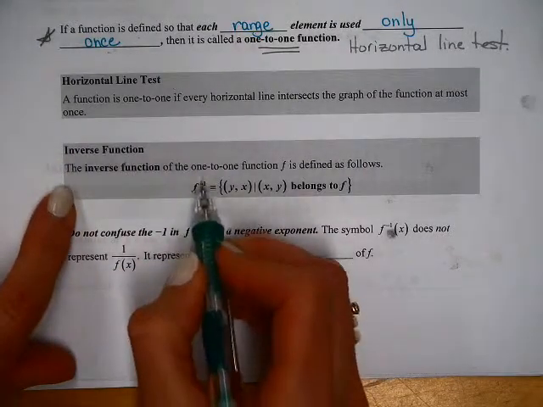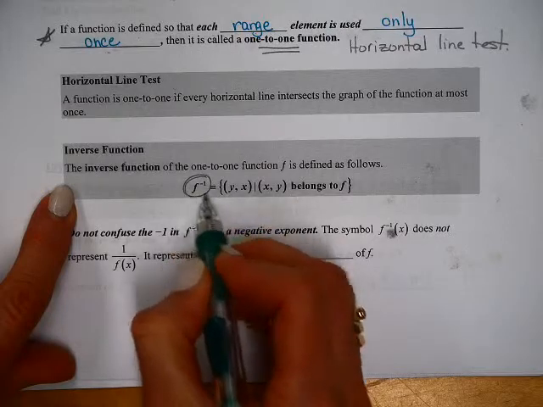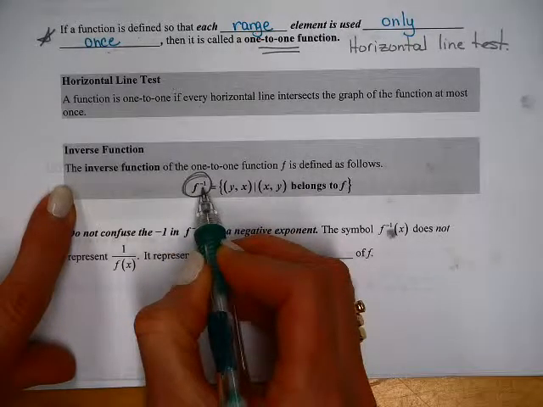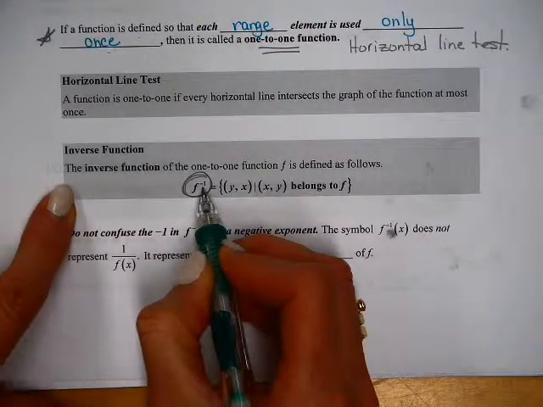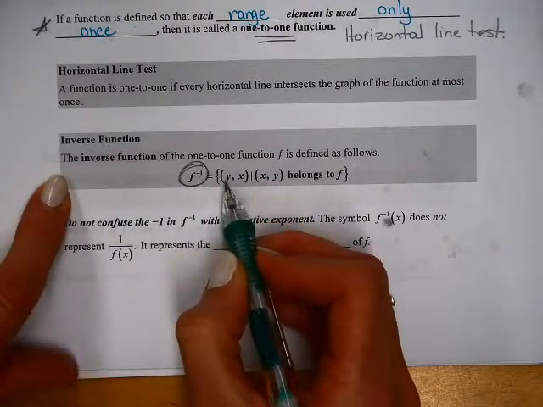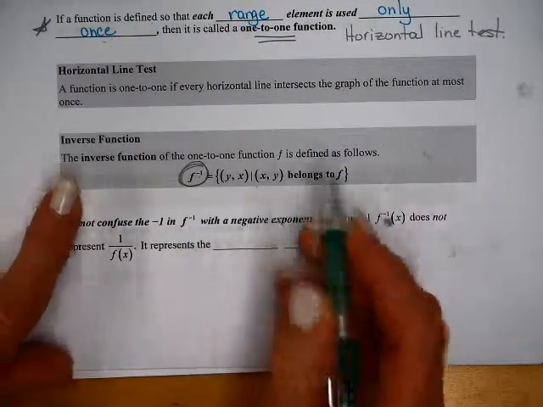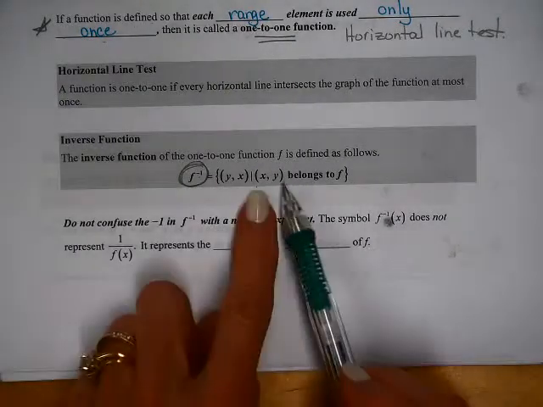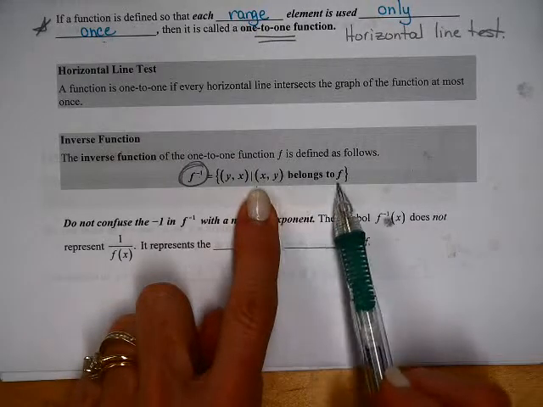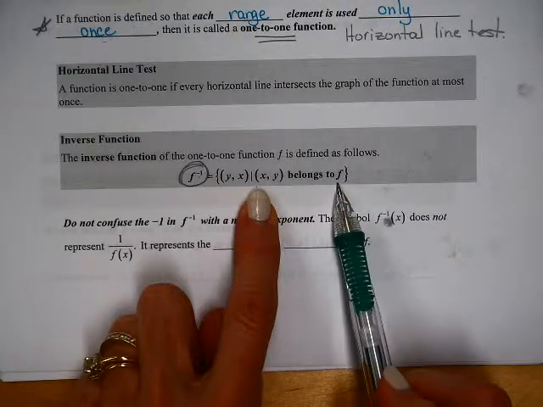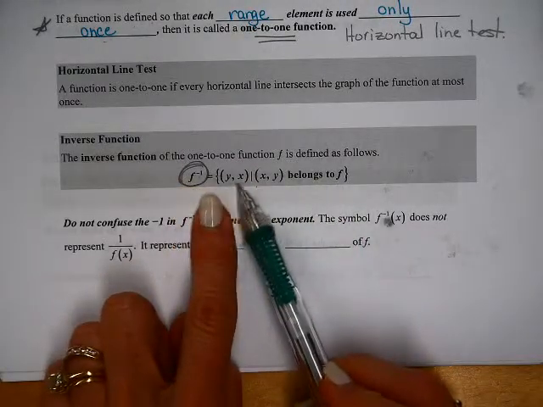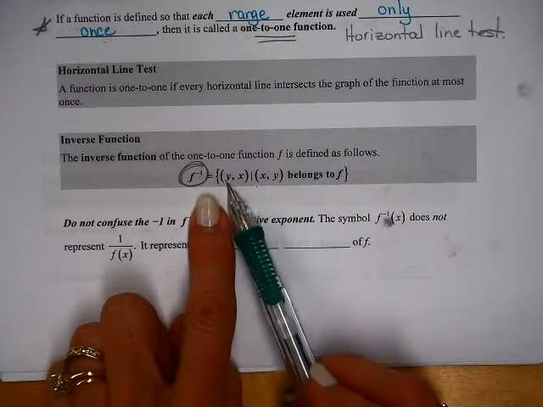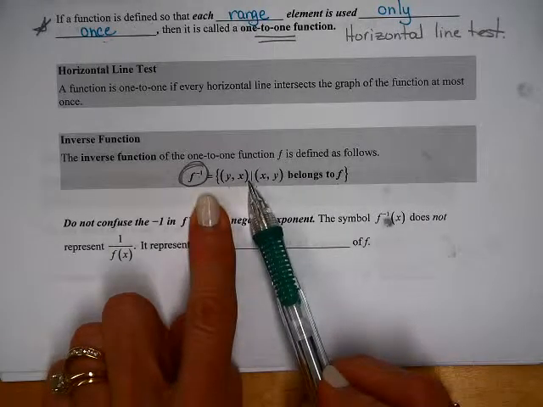The notation for inverse function is f with a little -1 on it. And what this inverse function does, it reverses your ordered pairs. It undoes what the original function did. So what this says is if (x, y) is on the original function, then the inverse flip-flops the ordered pairs and puts the ordered pair (y, x) onto your graph.